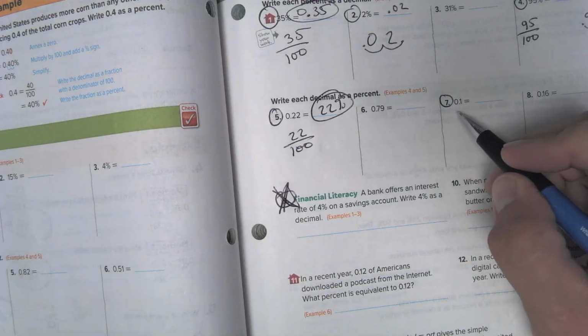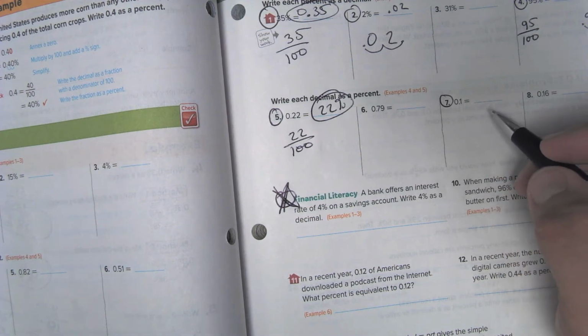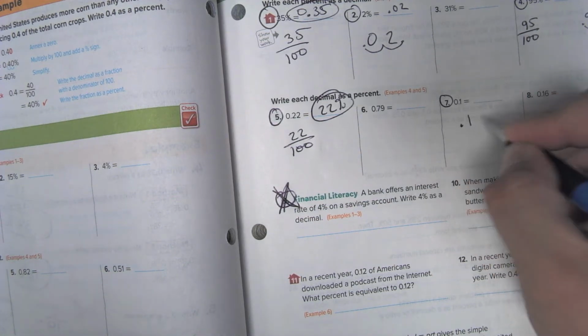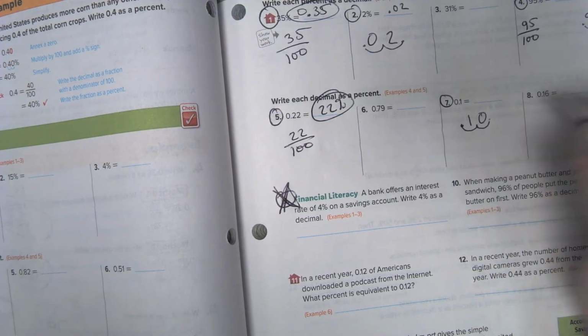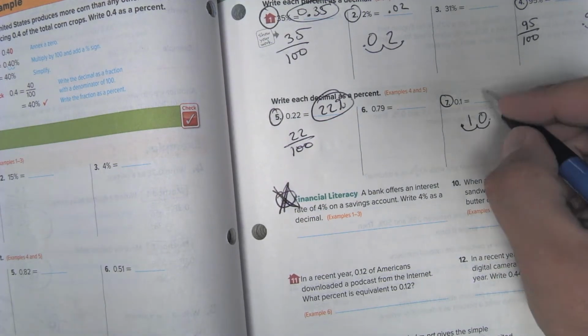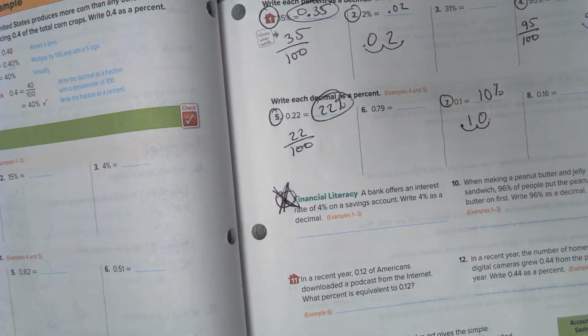Okay, number 7, we have 0.1, 1/10. If I multiply this by 100, that means you're moving this decimal point twice. This empty spot here means you annex a 0. You add a 0 there. 10%. Guys, that's all you're doing in this.